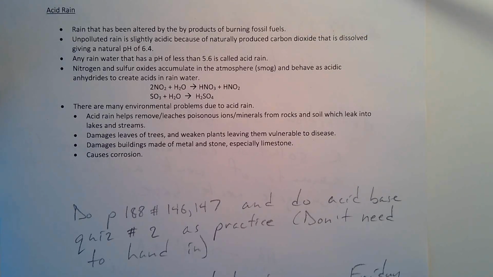Now, one of the good things about Vancouver is because of the rain that we get, we oftentimes don't allow the gas to accumulate in the atmosphere. If it rains often, it doesn't allow those levels to accumulate.